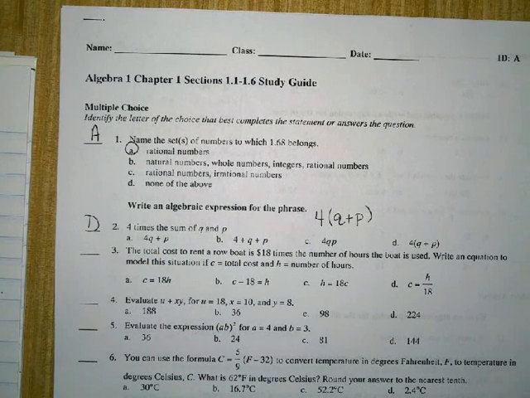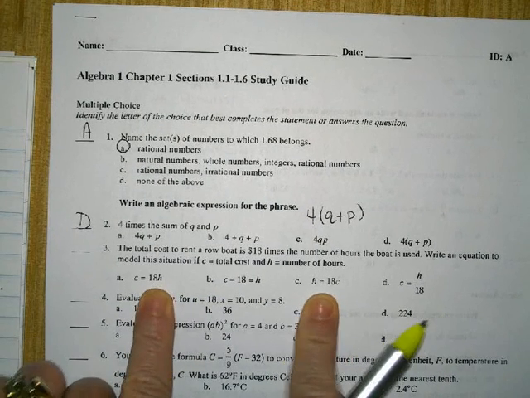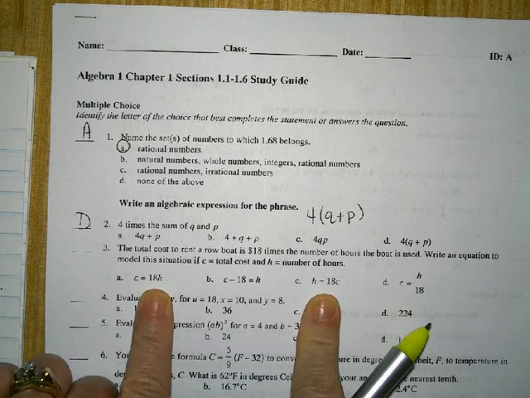Number 3. The total cost to rent a boat is 18 times the number of hours the boat is used. Write an equation to model this situation if C is the cost and H is the number of hours. What did y'all write for this one? Okay, I got 2 different answers coming in. So let's talk about what you need to do. Obviously, you think we need to multiply because both of these are multiplication equations.